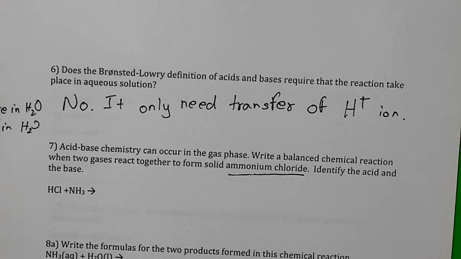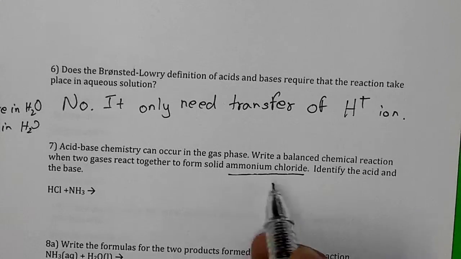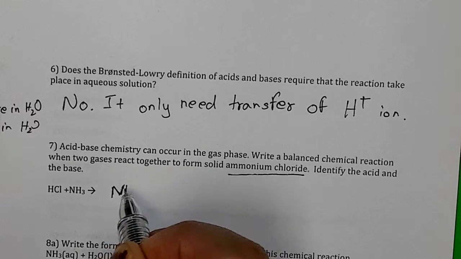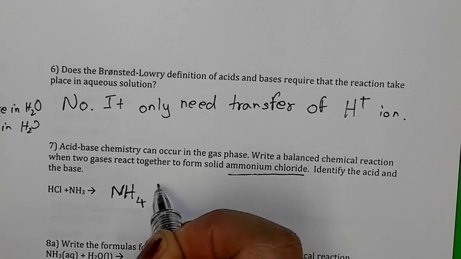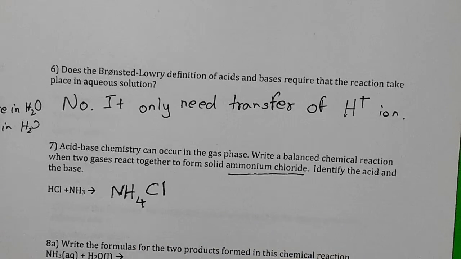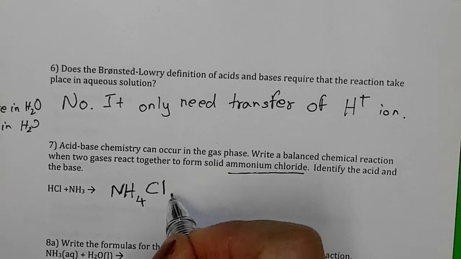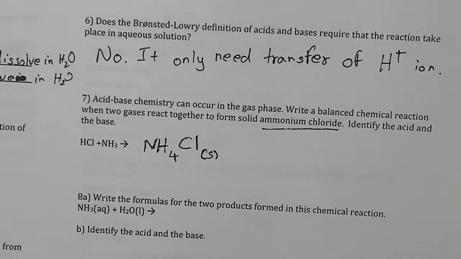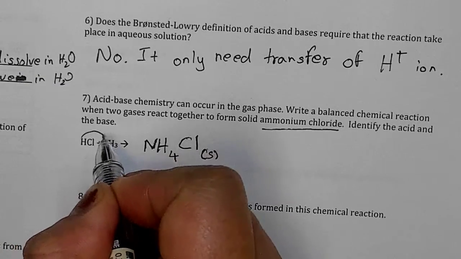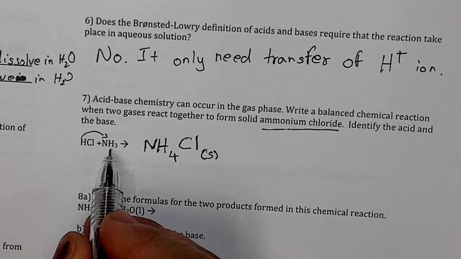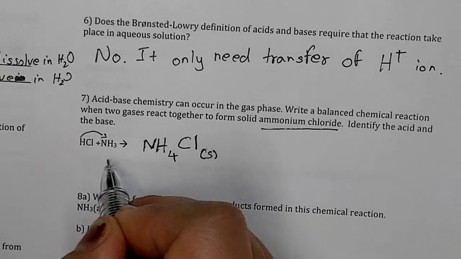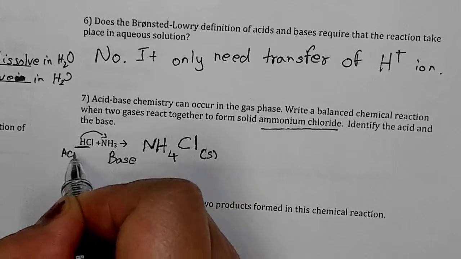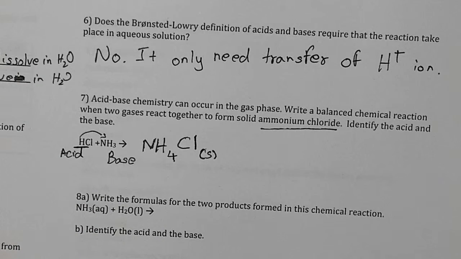It already says ammonium chloride is produced, so let's write it down. What is ammonium chloride? NH4Cl, right? So that's a solid. What is happening in that case? This H is going to go to this guy. NH3 accepted an H, so NH3 is a base, and then HCl is an acid, because it gives away its H.